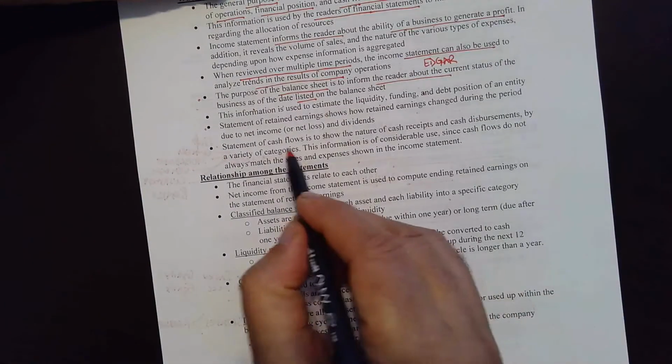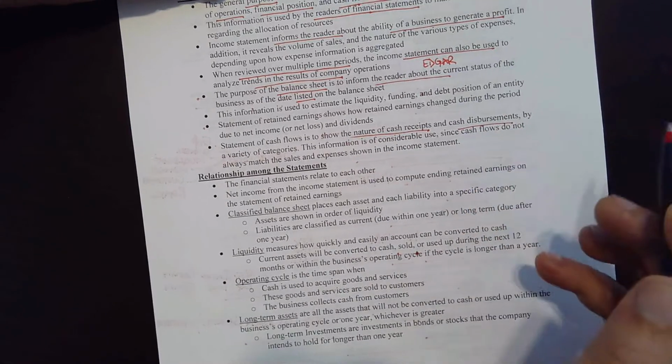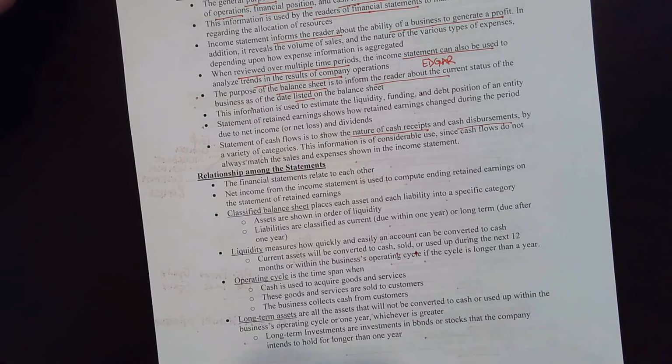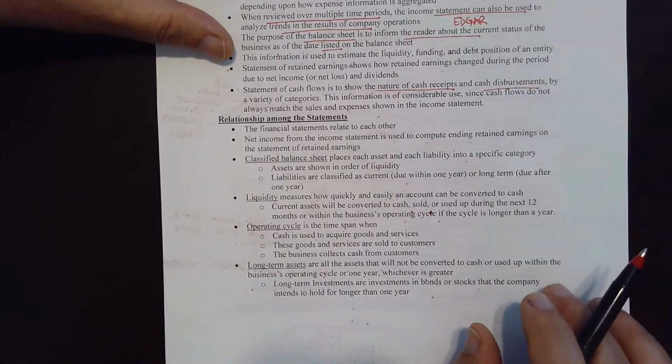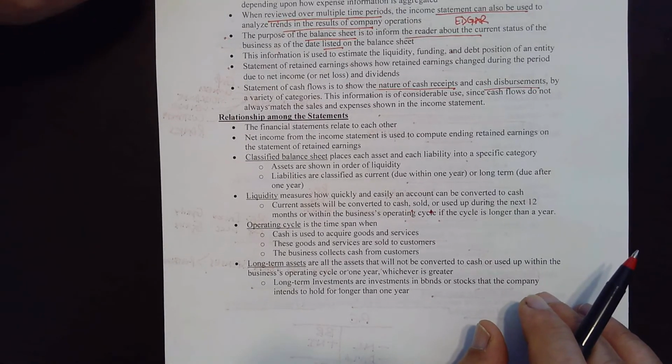A statement of cash flow shows the nature of cash receipts and cash disbursements. It tells how much cash came into the business and what the business did with this cash. That means how much cash was paid to make an investment, how much cash was paid as a dividend. These are the information we get from it. So I would suggest please make sure you read this piece of information.